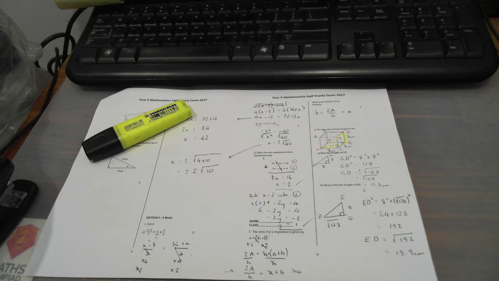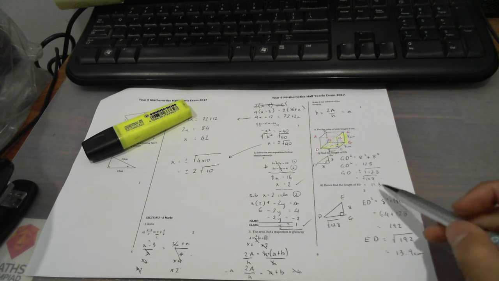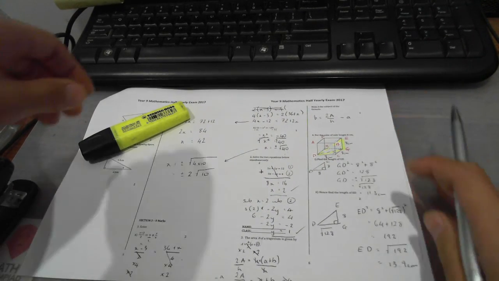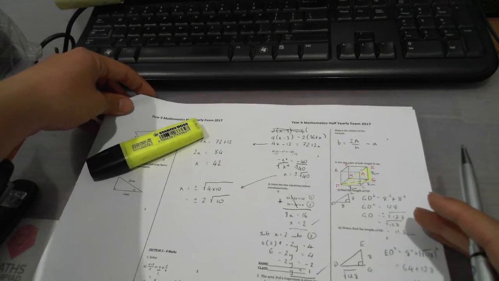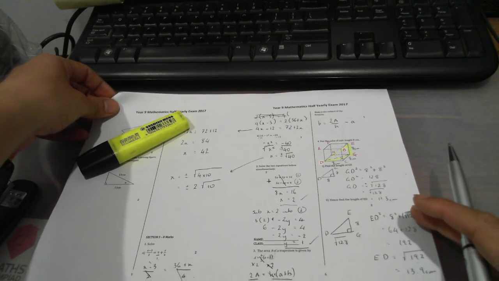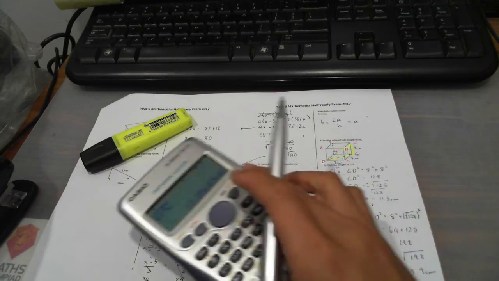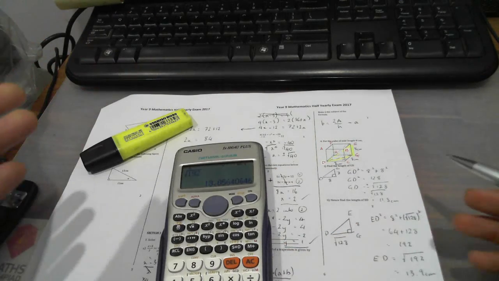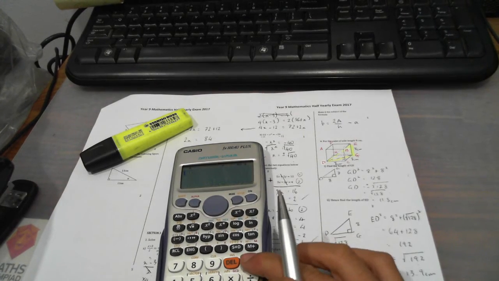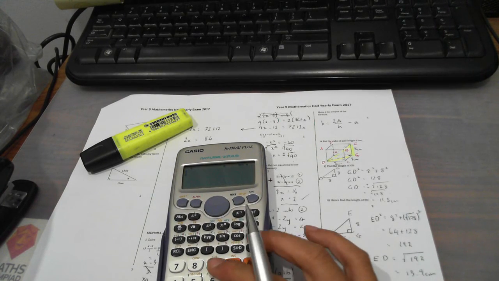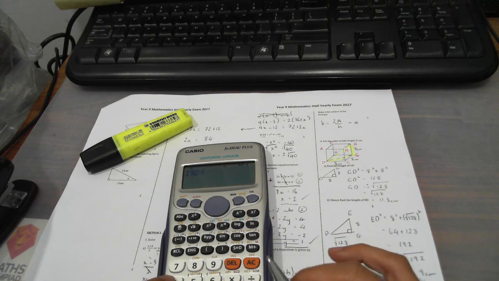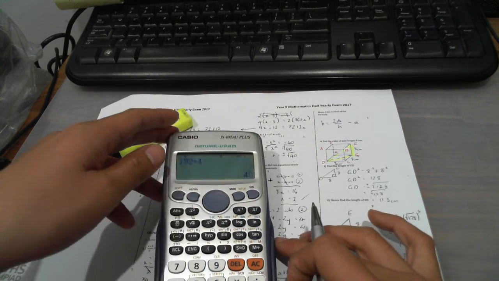So I'm going to go back and change root 128 and root 192 into their simplest form. We haven't done that in class, but I might as well just show you how it goes. So root 192, I don't know my factors of 192, so I'm going to use my calculator to help me. I'm going to start with the first square number I know. I'm going to divide 192 by 2 squared, which is 4, and you get 48.